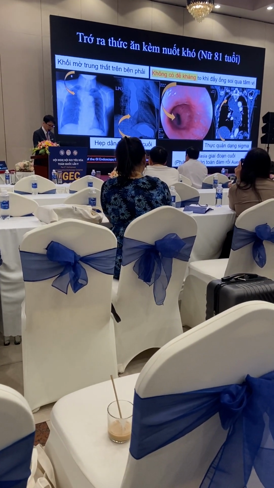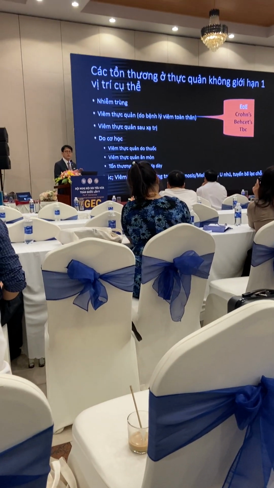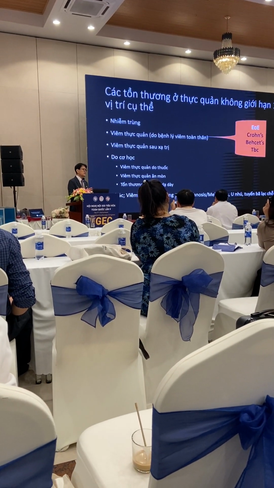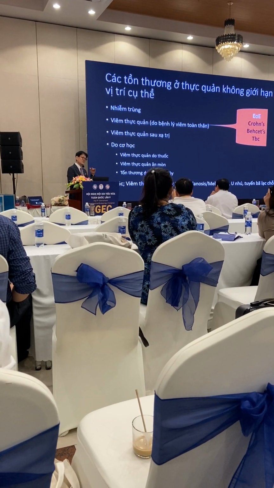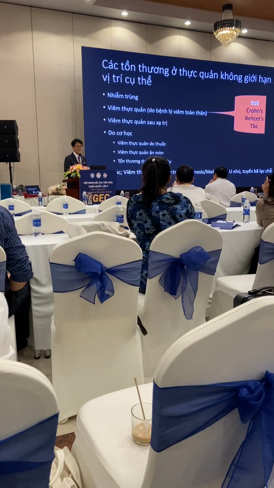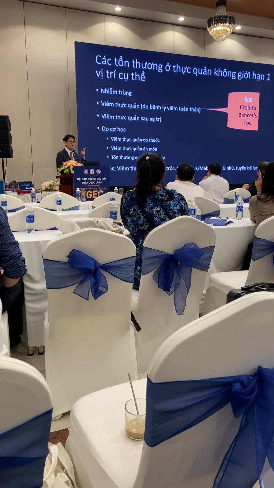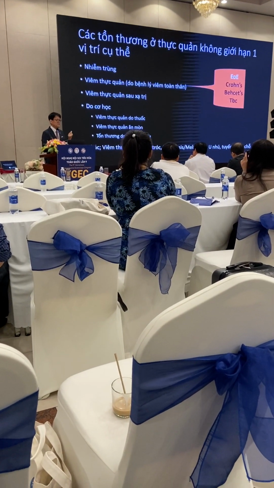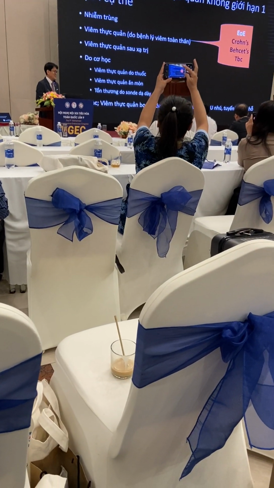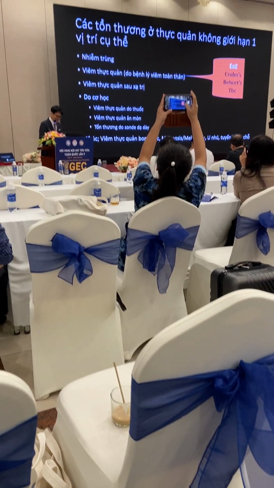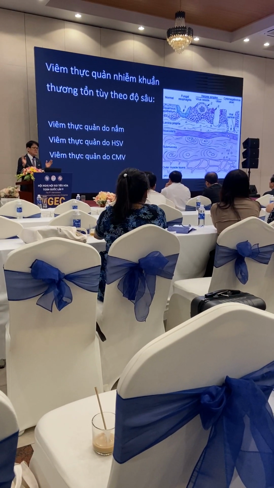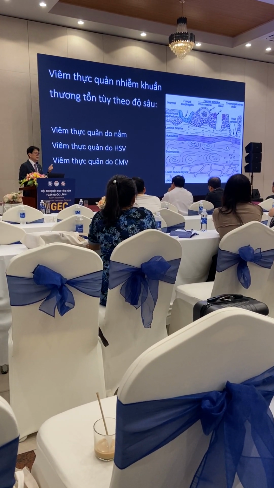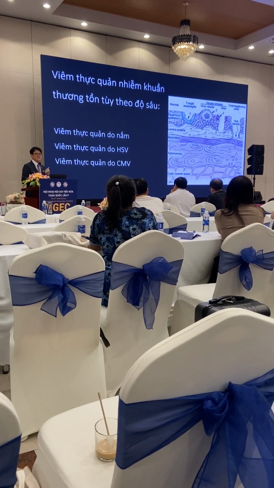End stage of ecology. So some esophagus diseases are related to this, but others are not. Let me choose two specific ones: one is the infectious, and another is the eosinophilic esophagitis. In terms of infectious, please don't consider a lot, only three: Candida, HSV, and CMV.